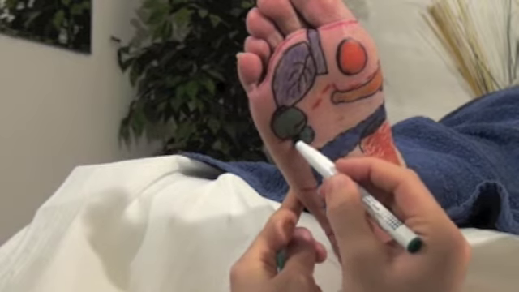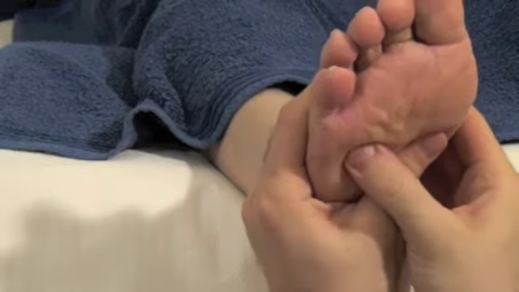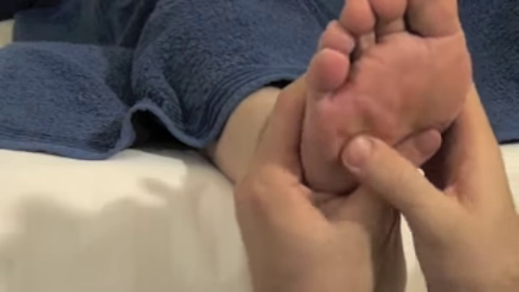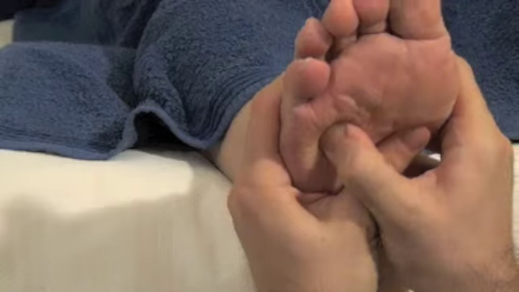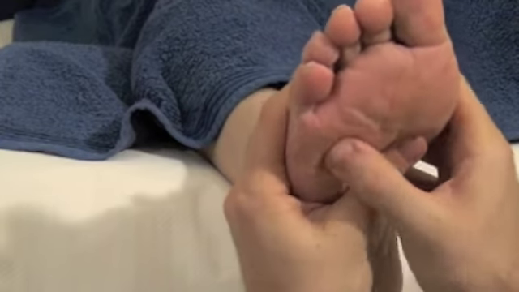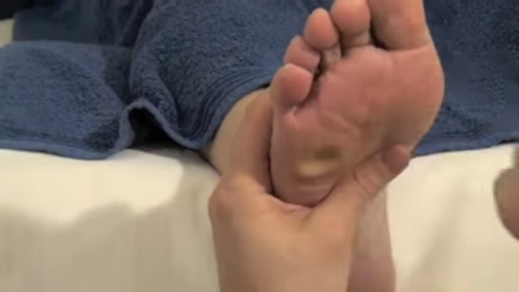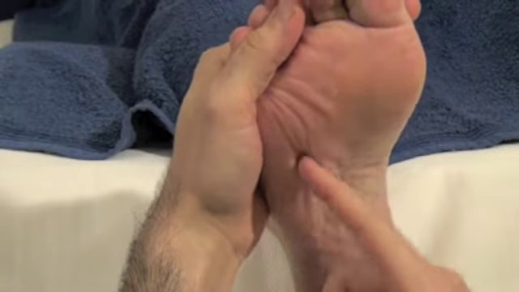So here we are. This is the liver zone. You see, I'm right on the third and fourth joint of the fourth and fifth toe. Now, it will be enough to do this for 2 minutes. Immediately underneath is the gallbladder zone.